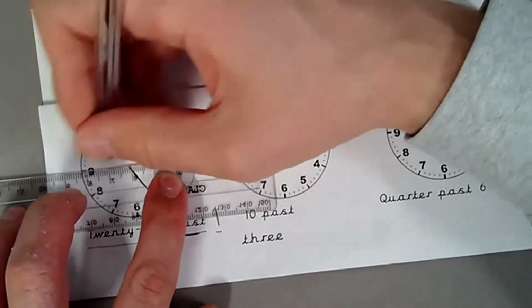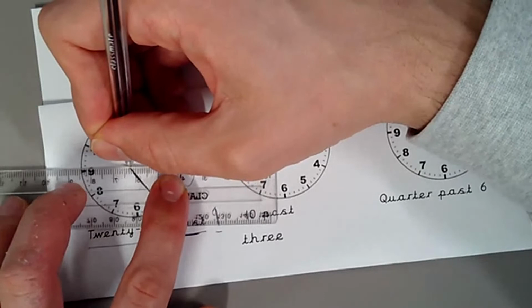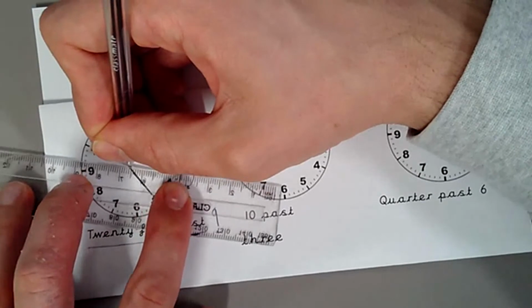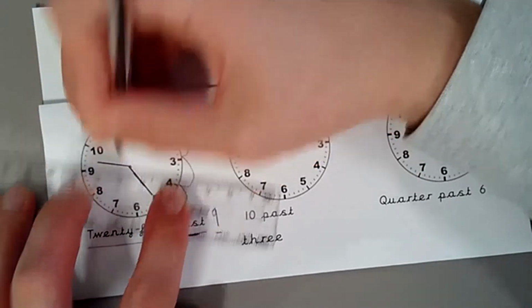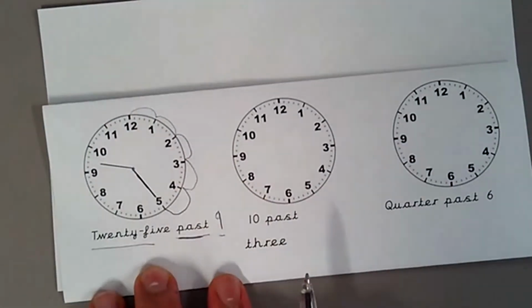So it's not going to point directly at the 9 because it's not 9 o'clock. It's 25 minutes past 9. So it's going to roughly be here. And there we are, 25 past 9. And if I went to read this clock, you can see it makes sense.